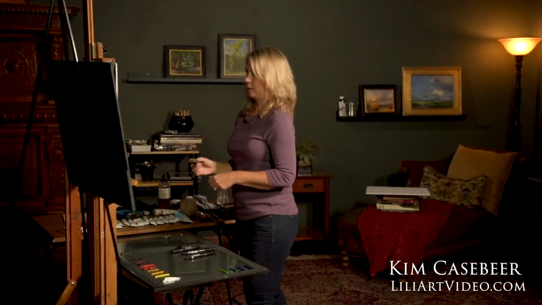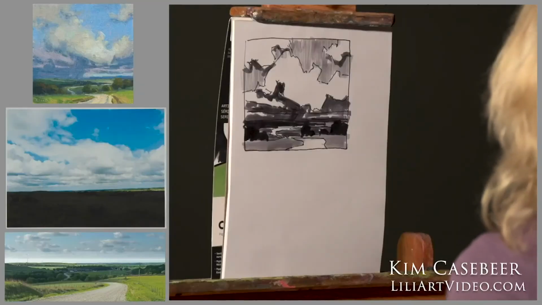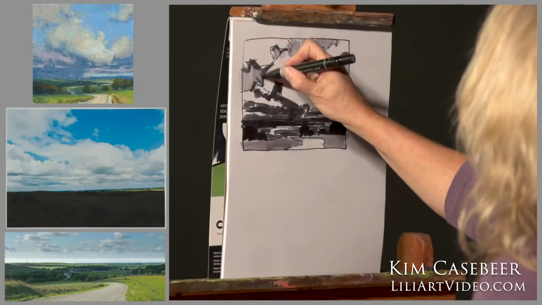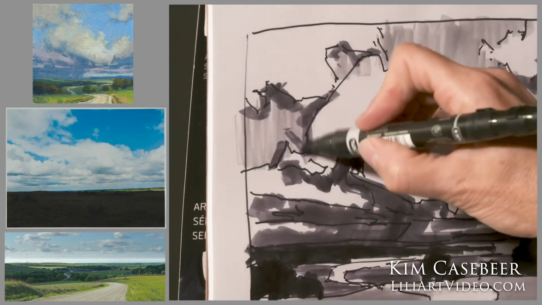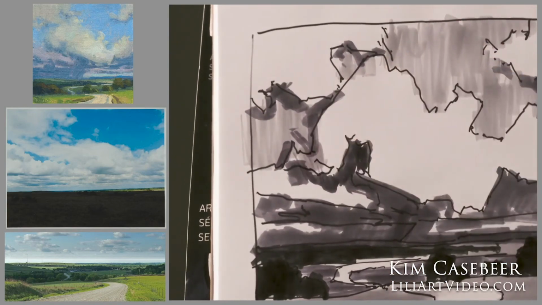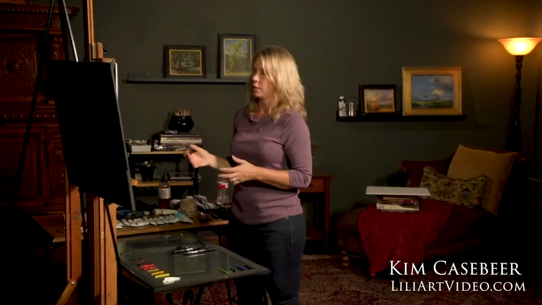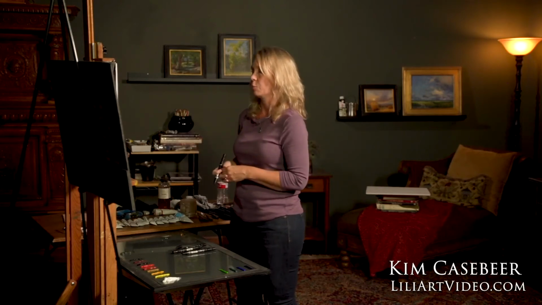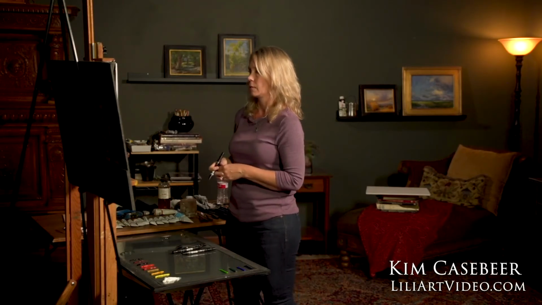And now stand back and look at it and determine if anything needs to be adjusted. And it's important to note that these thumbnails, you can do a whole bunch of them. You could fill a whole page of thumbnails until you get the right composition that you need. Ideally, you'd want to make them 2 to 3 inches wide so that you can go through them really fast. They shouldn't take more than 10 minutes to go through several thumbnail sketches.